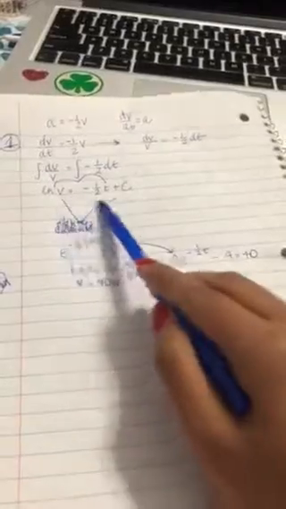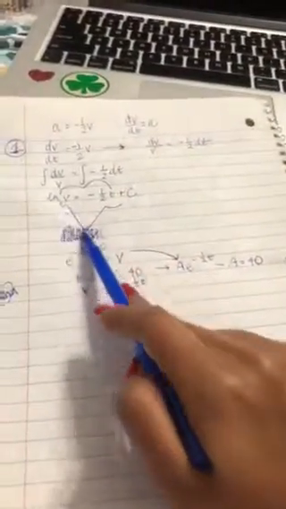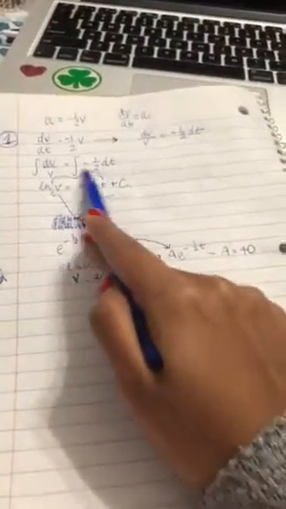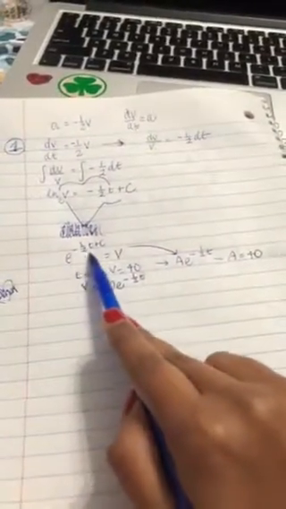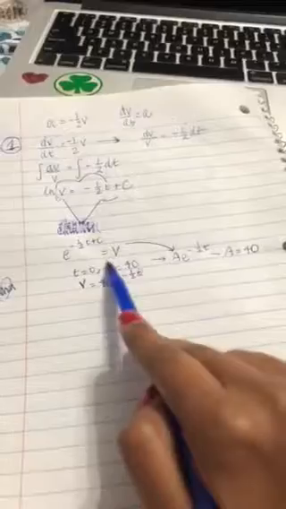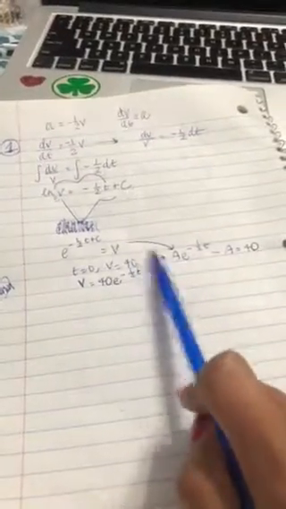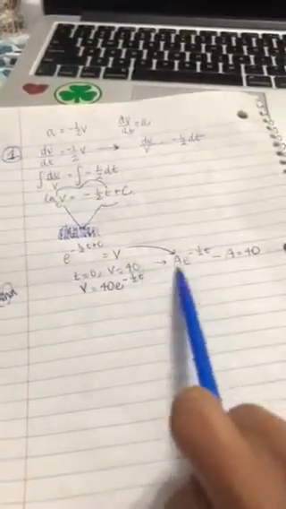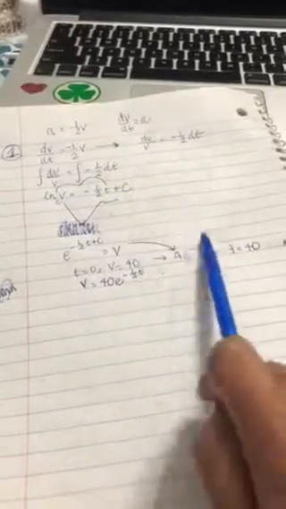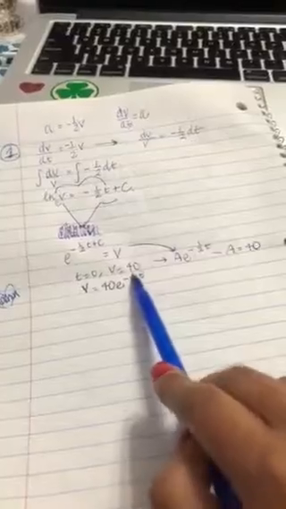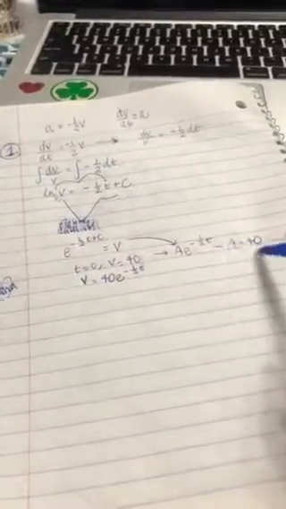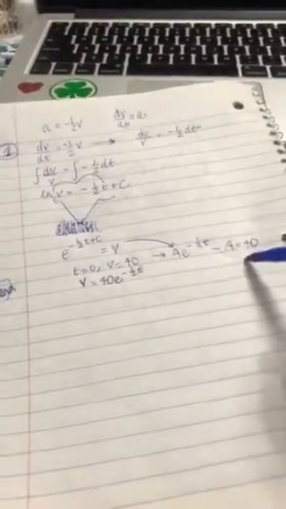So if you do it with the inverse log, remember that this has a base of e, so it's e to the power of this value is equal to v. So e to the power of -1/2 t plus c is equal to v. And then we can tell that this is the same as a e to the power of -1/2 t. And then they give you that t is 0 and v is 40. So that lets you know that a is equal to 40.